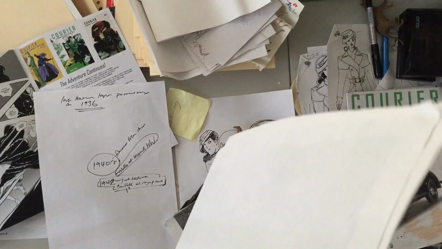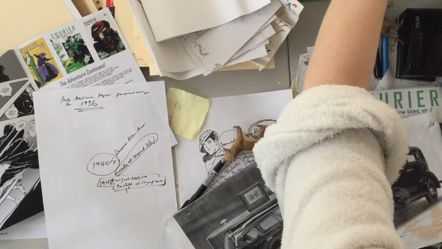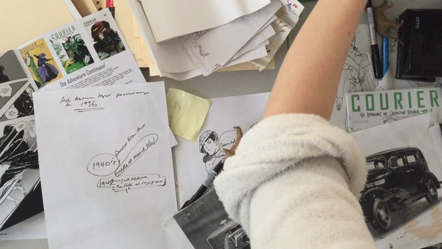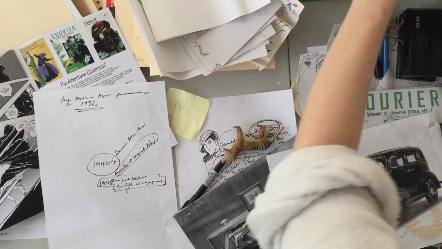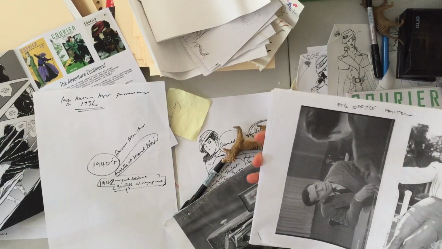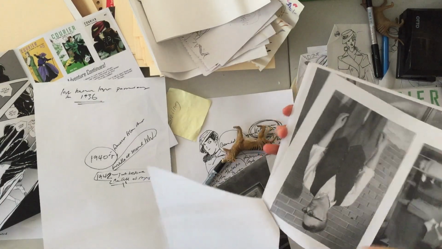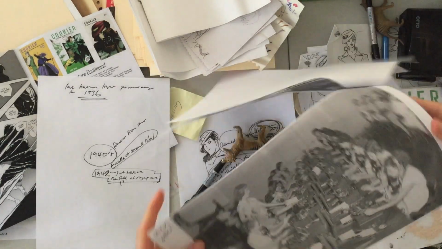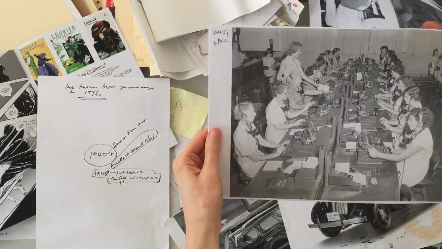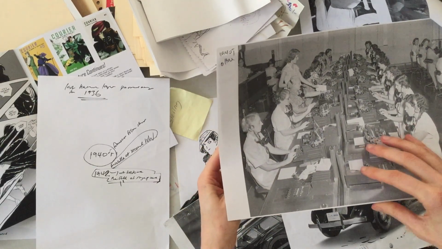Anyway, these are the kind of things that you should get other people to do if you're working in a big production. Get the editor or the production designer or whoever to do it. These are more shots of just what people would wear around the office. Oh my god, look at that. That's exactly what people did back then.